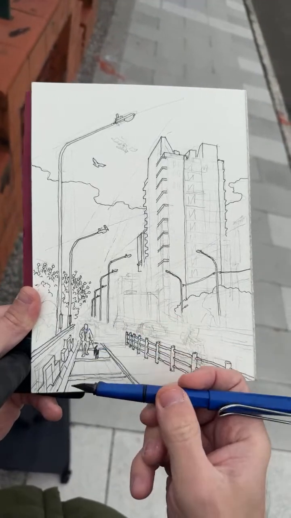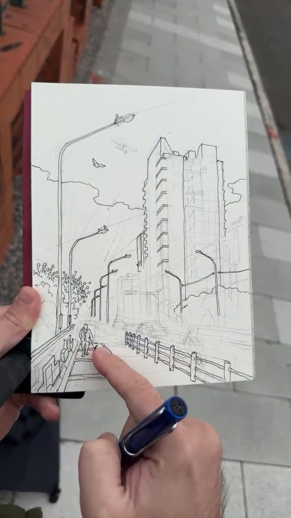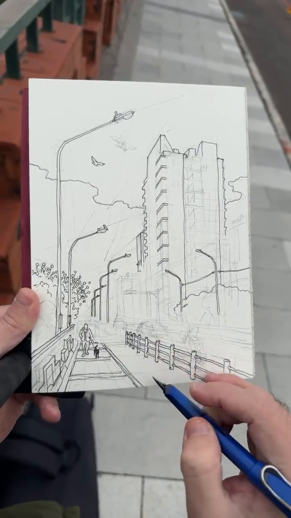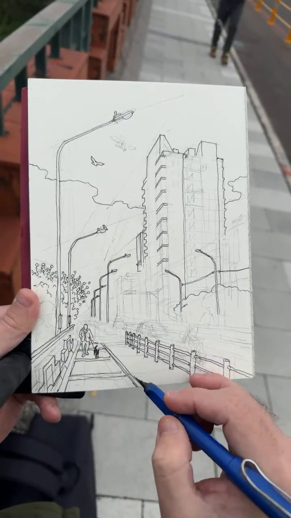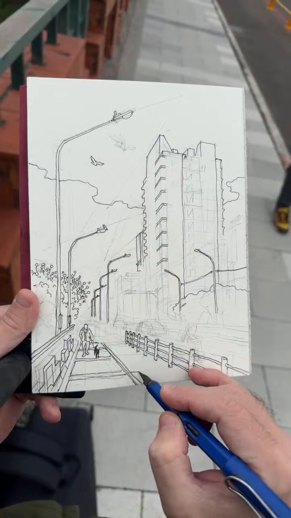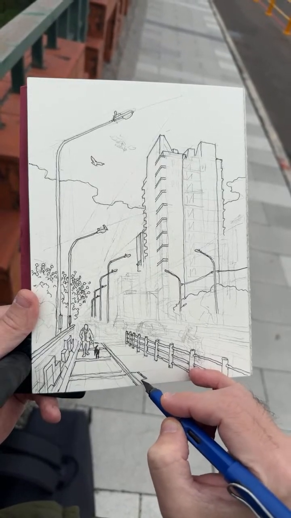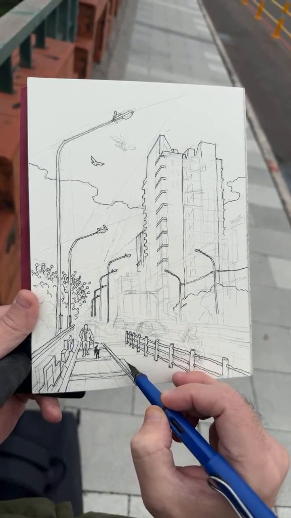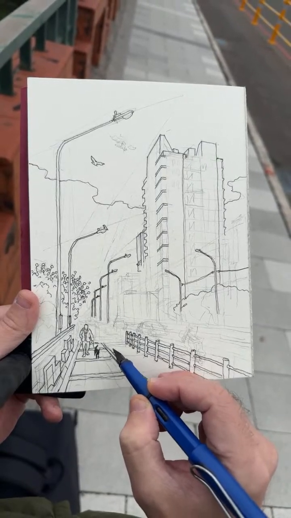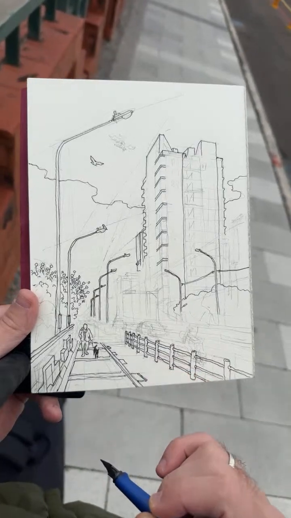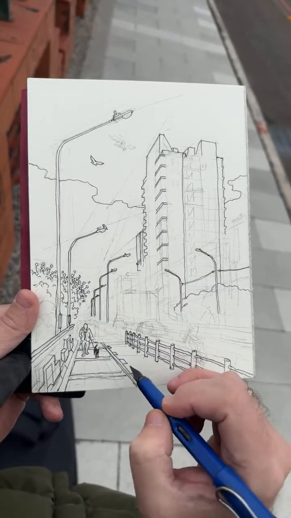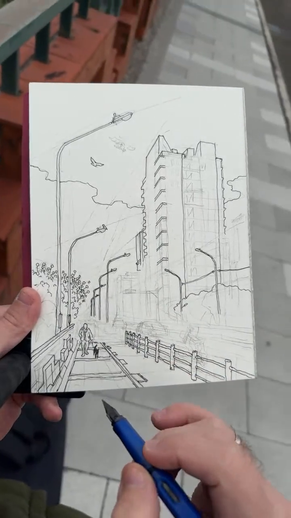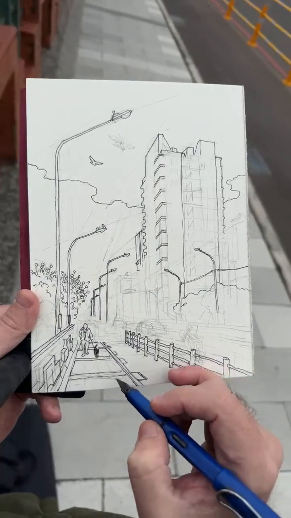So you see here the rhythm of these lines, rhythm of these lines, rhythm of these lines. Then the rhythm of these things. Then same you can do with leaves, for example, right?